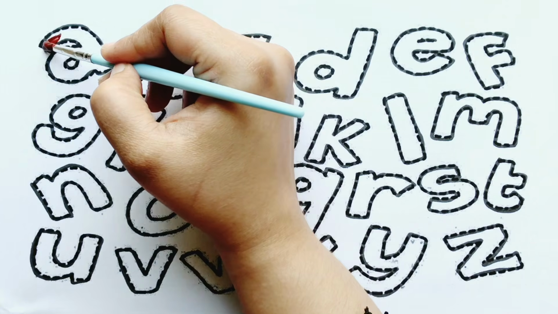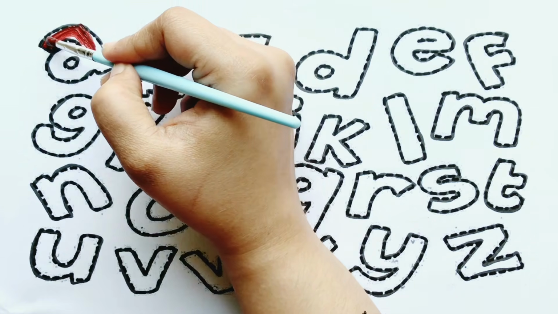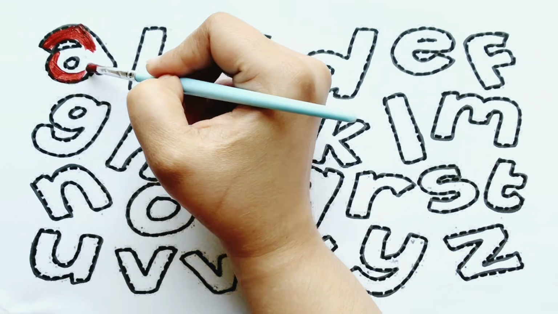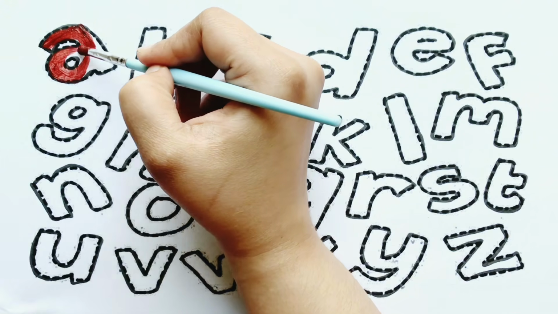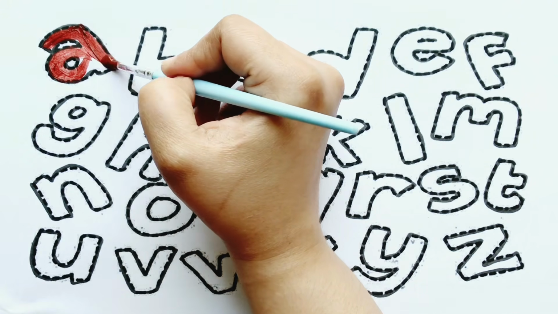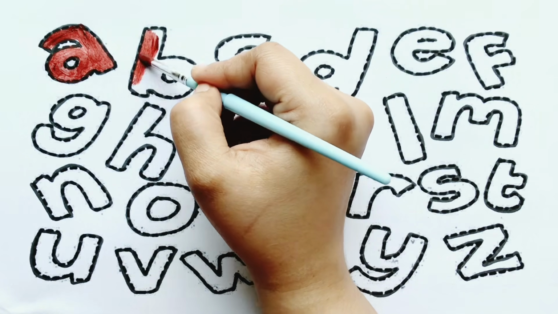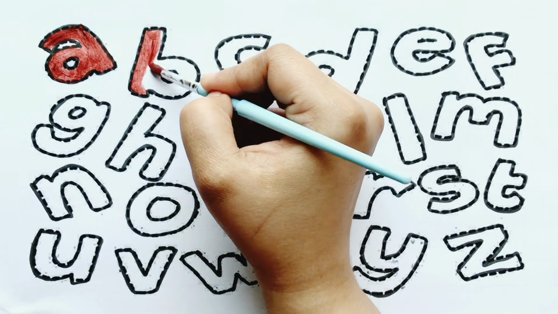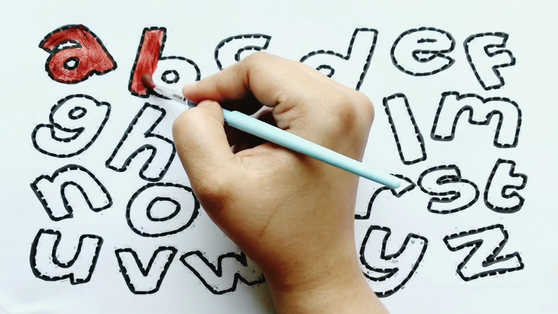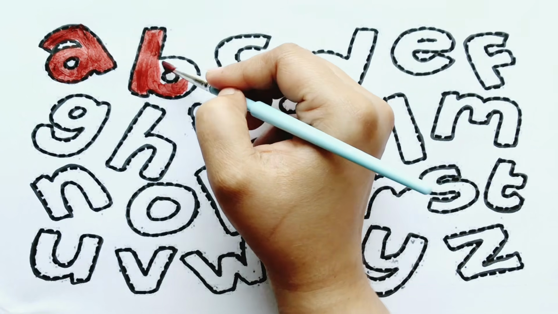Let's paint. Brown color. A for apple. B for butterfly.